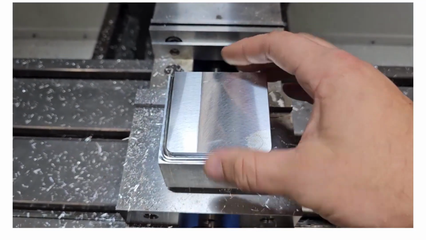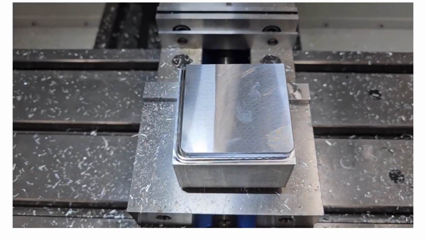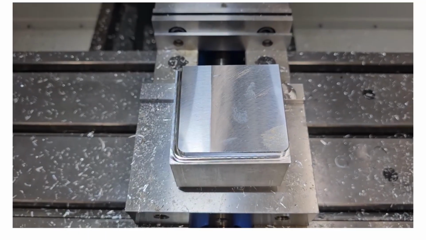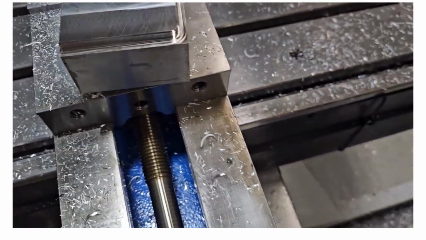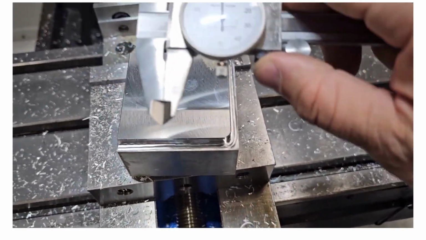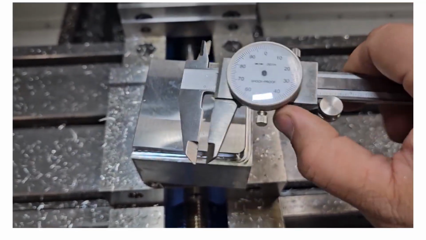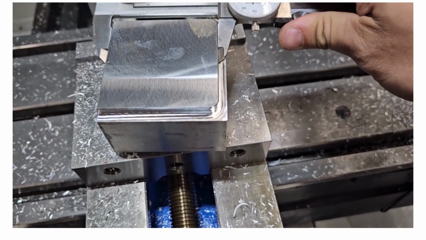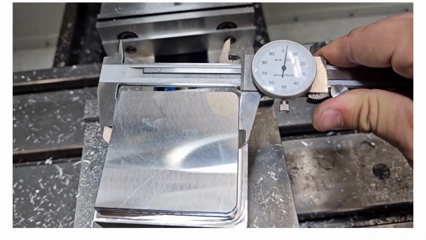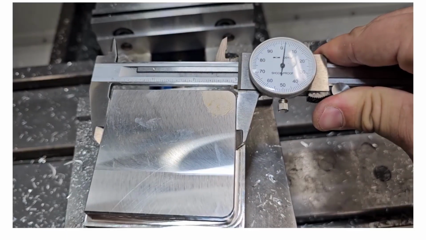All right. And now let's check, see where we are dimensionally. Let me grab some calipers. All right, got my calipers. Let's see what we got here. This is Pittsburgh's finest. Looks like we got 3 inches and a couple thou over.